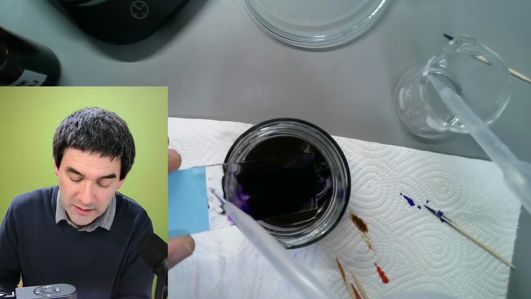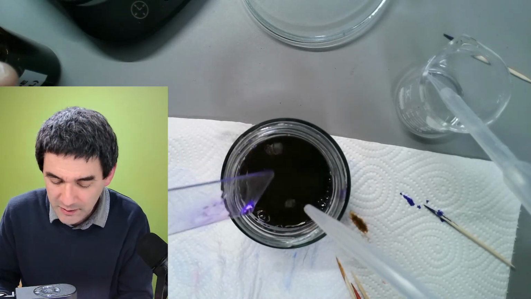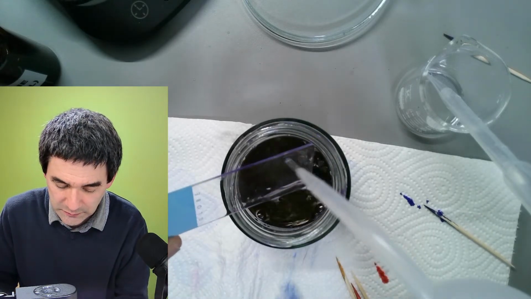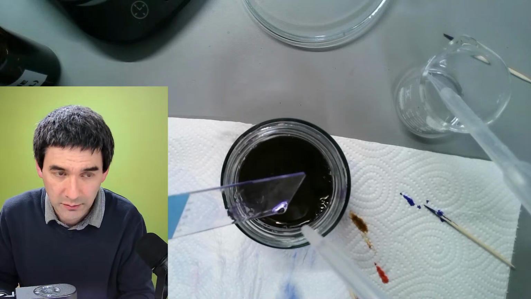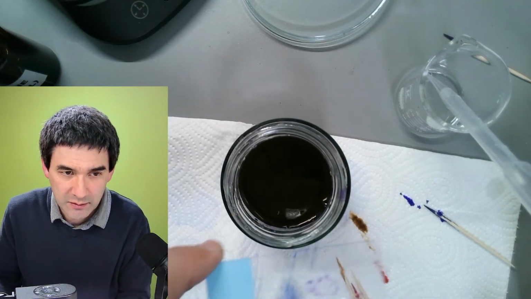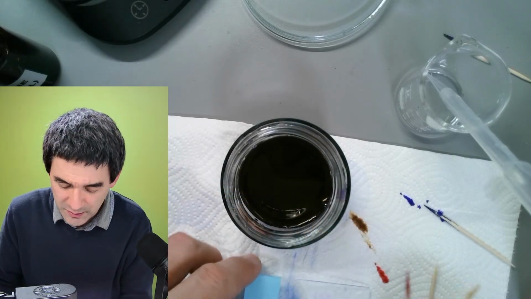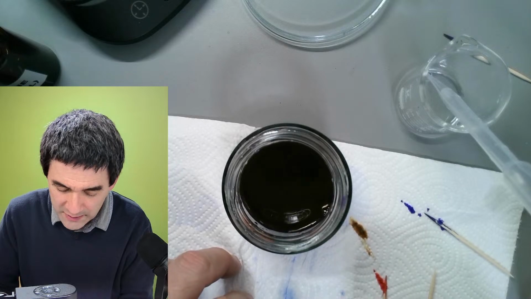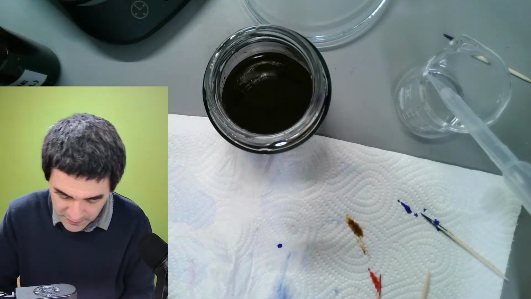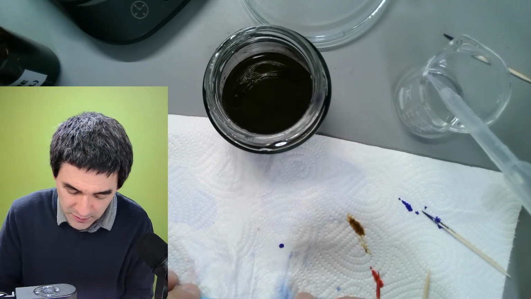So we're gonna do it again. You already know this. Okay. And here we go. Yep, and you see that it's stained blue. I'm going to quickly dry it a little bit, just to remove the excess. And let's have a quick look under the microscope again.